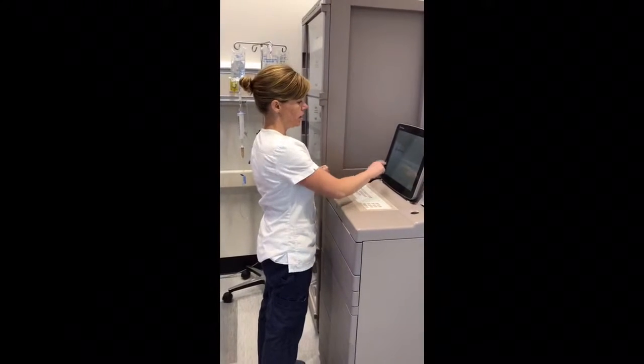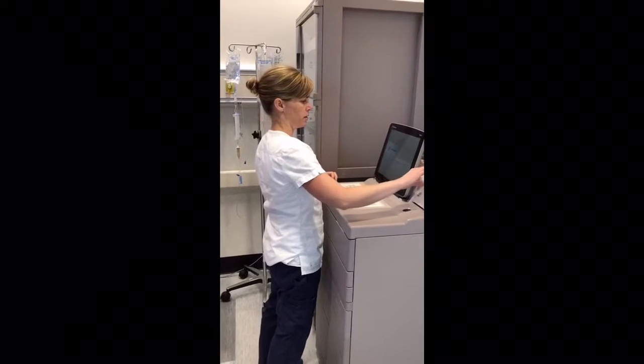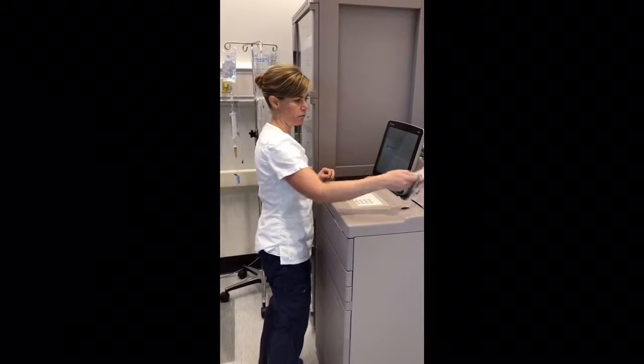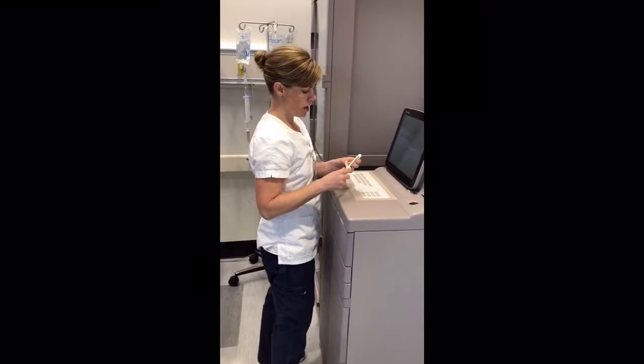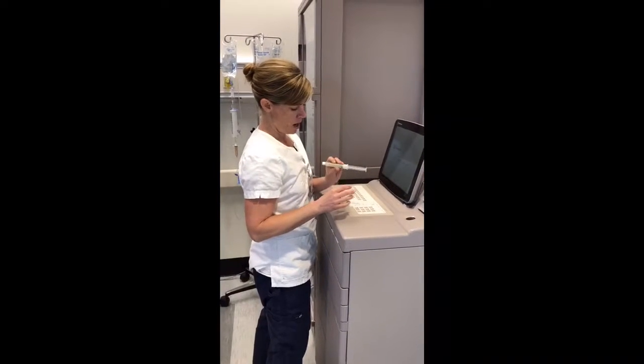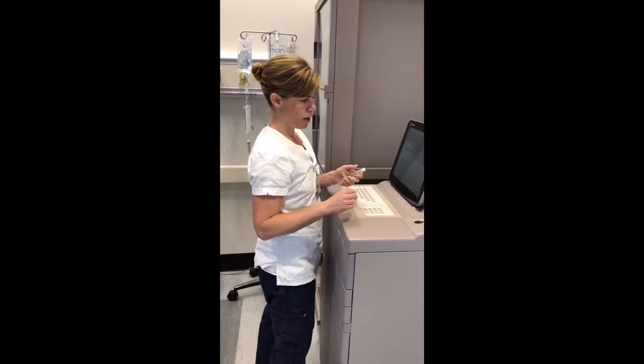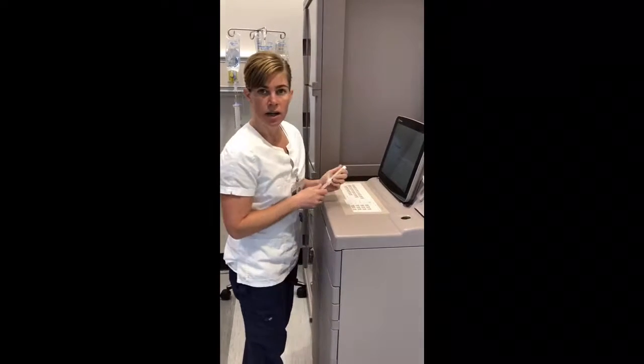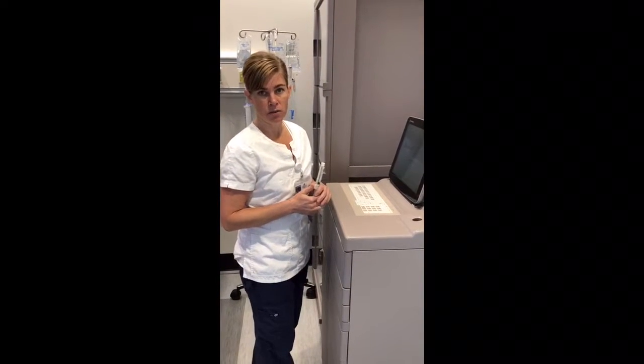Ready? Okay, I'm going to pull out ondansetron for my patient. My patient can have 4 milligrams every 4 hours, PRN as needed. I have the 4 milligrams drawn up into a vial, and I'm going to go give this IV push.